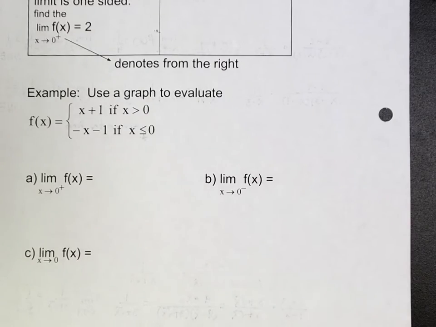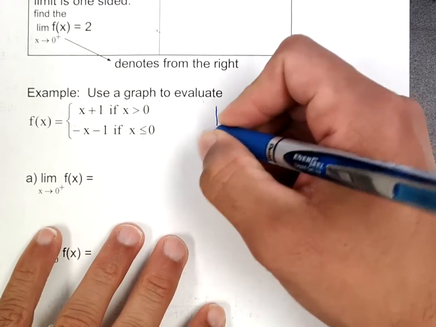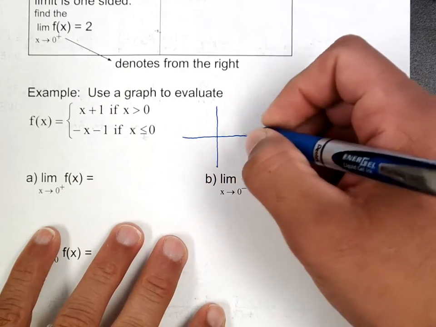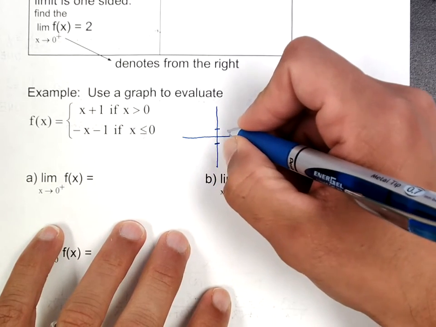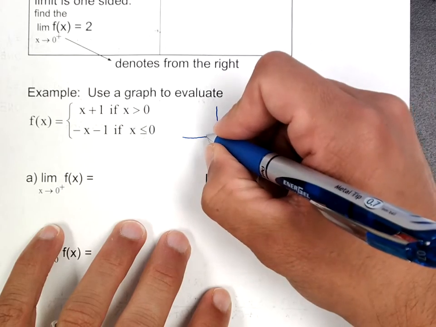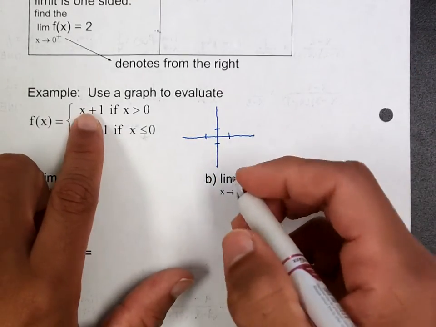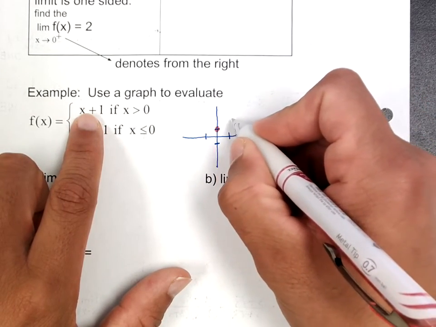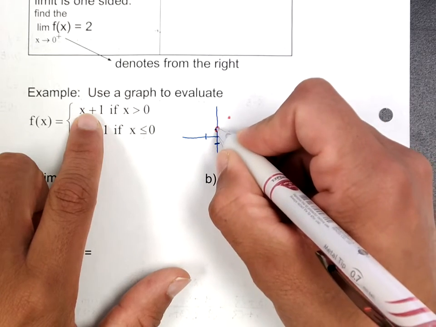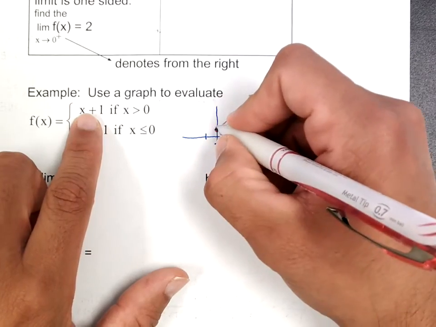Now this is a piecewise defined function. Now I'm going to graph it. You don't have to graph it, but I just want to do it so you can kind of see what's going on instead of me just doing this. And let's see. We have 1. We have -1. That's probably enough. Okay, so this one right here, x plus 1. That means that the y-intercept's at 1 and the slope is up 1 over 1. Okay, so I'm doing something like this. It's a positive slope.